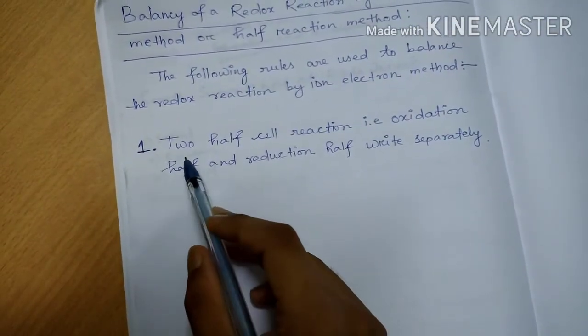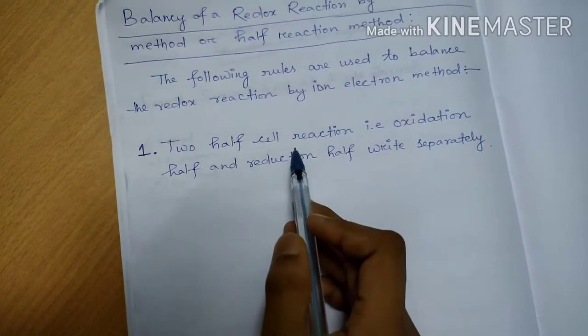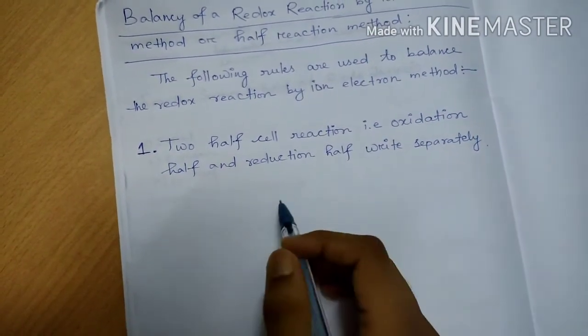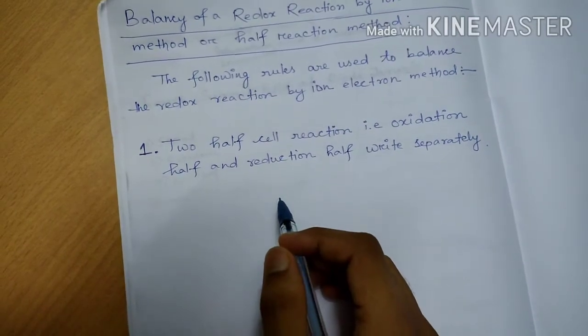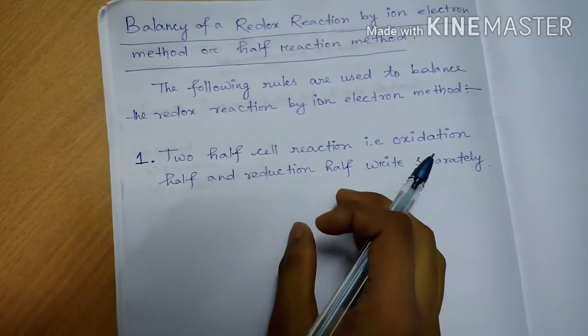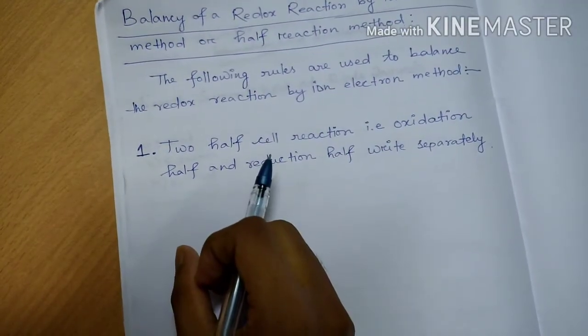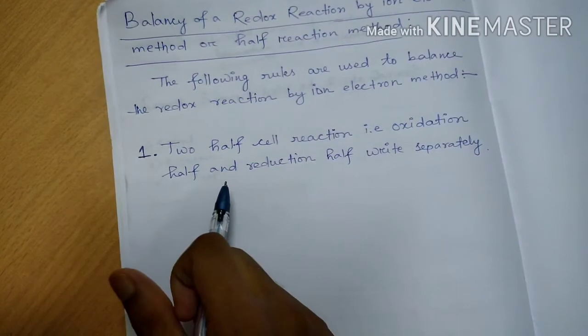Rule number 1 is that the two half cell reactions, that is the oxidation half and the reduction half, are written separately. It means we have to write the oxidation half and reduction half separately. We cannot write them together.